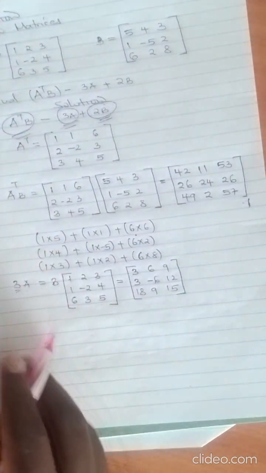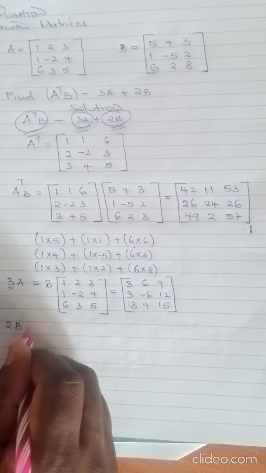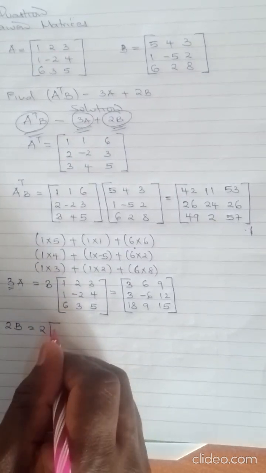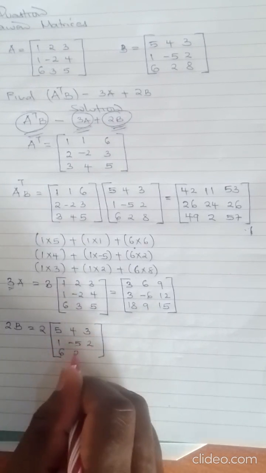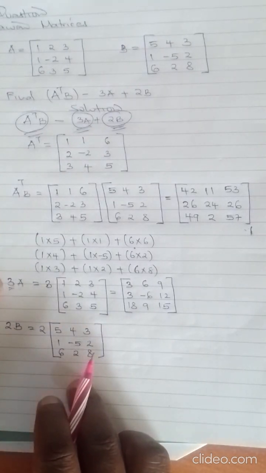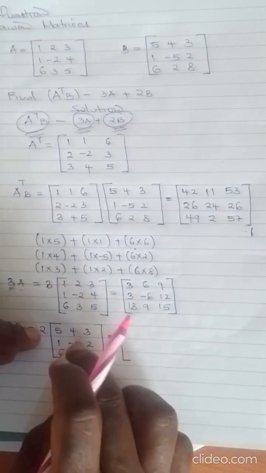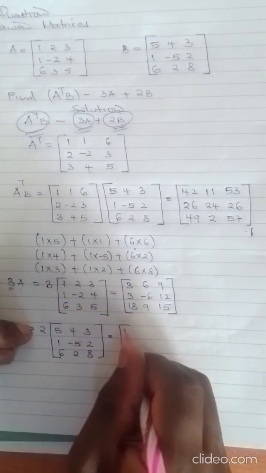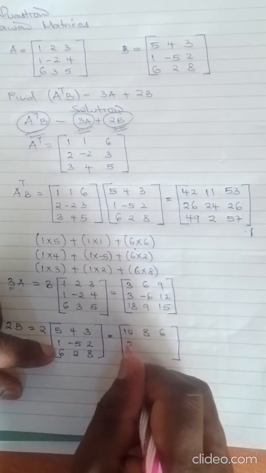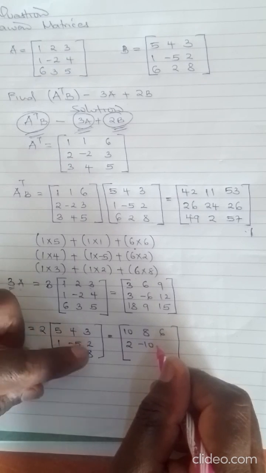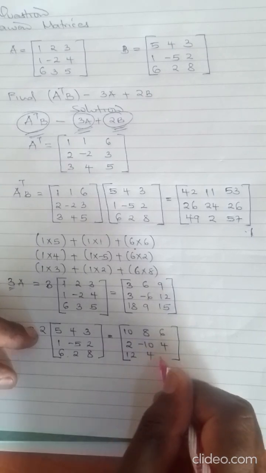If you go to the third component, 2B, it is the same scalar multiplication, but now 2 multiplies each element of matrix B, which is 5, 4, 3, 1, negative 5, 2, 6, 2, 8. 2 multiplied by 5 is 10, by 4 is 8, by 3 is 6, by 1 is 2, by negative 5 is negative 10, by 2 is 4, by 6 is 12, by 2 is 4, and by 8 is 16.